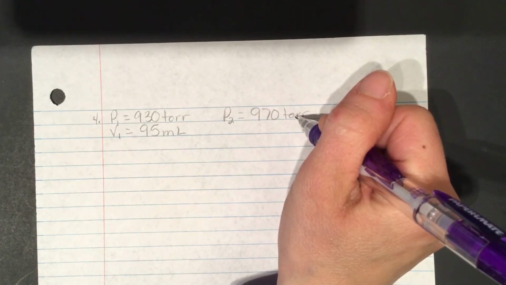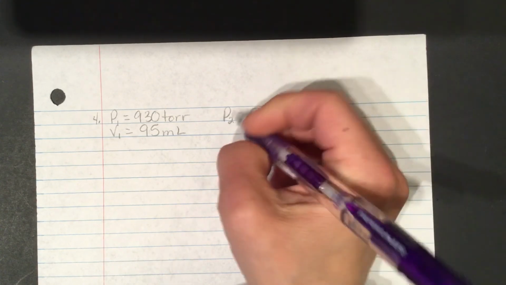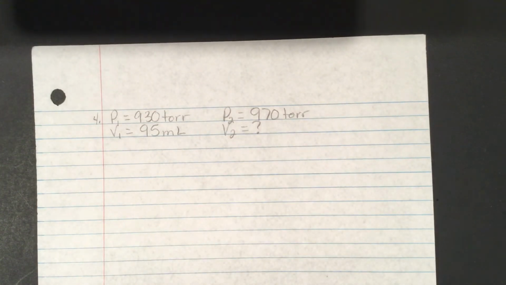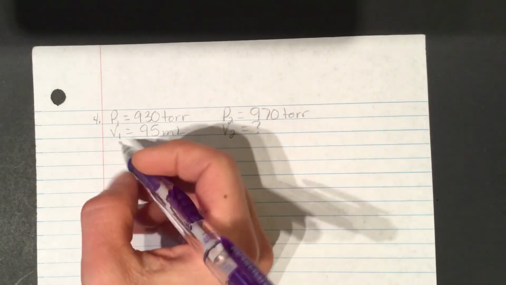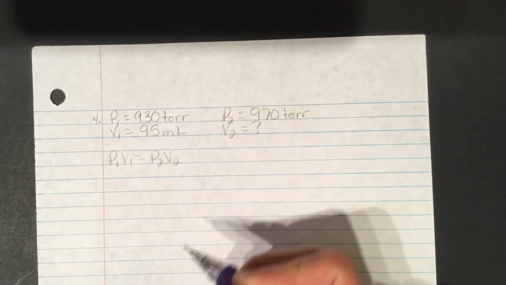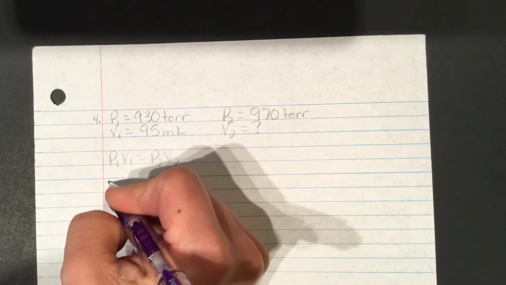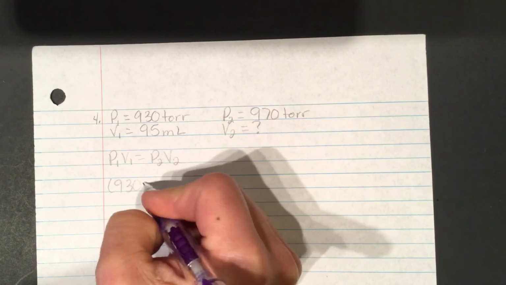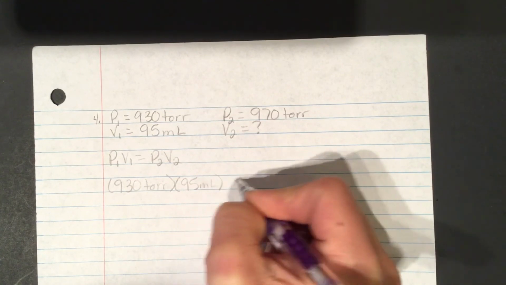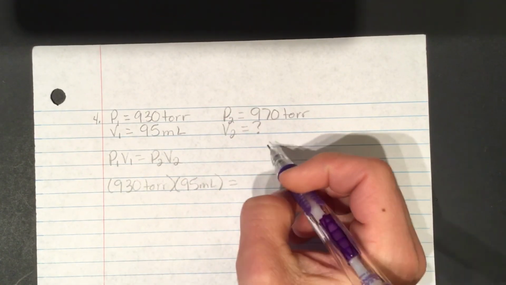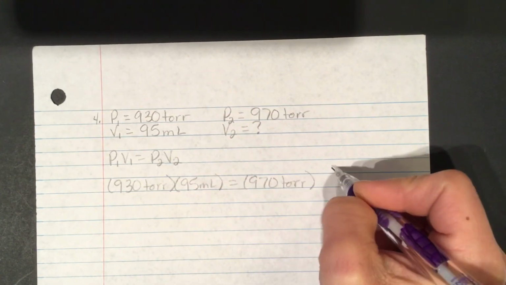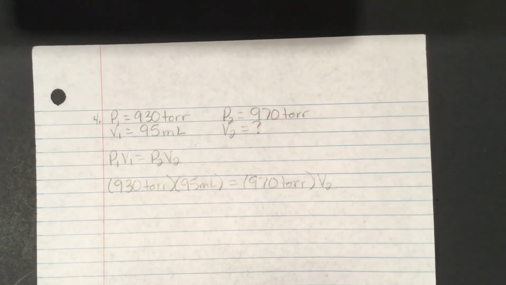So the first thing I do is I write down the numbers that I know. I know that pressure 1 is 930 torr. So P1, V1, the first volume is 95 milliliters at 930 torr. They give me P2, which is 970 torr, so they are increasing the pressure. So I would expect what to happen to the volume? Right, I would expect it to decrease. So let's see if that's what happens with the math. So we're trying to find volume 2. So I write down my equation, P1V1 equals P2V2. I plug in my numbers. P1 is 930 torr. V1 is 95 milliliters. And that equals 970 torr for P2. And we are trying to find V2.